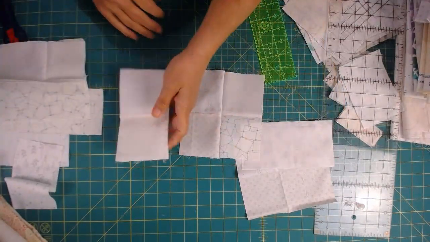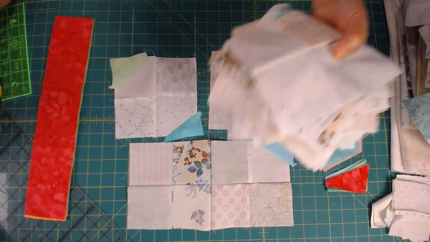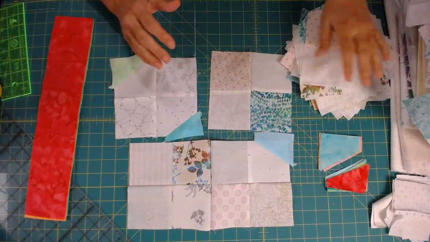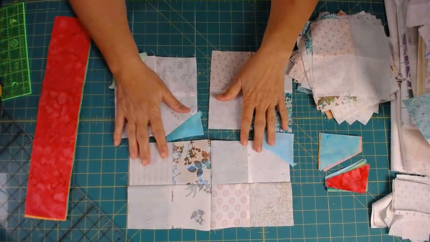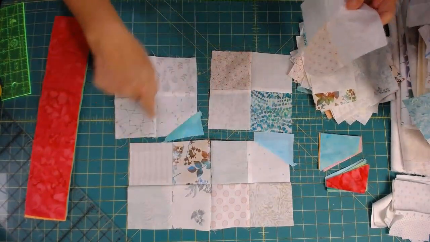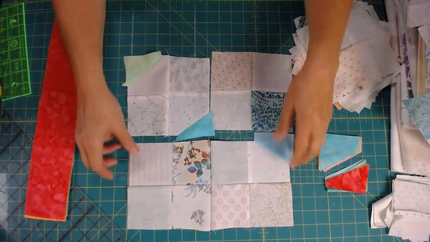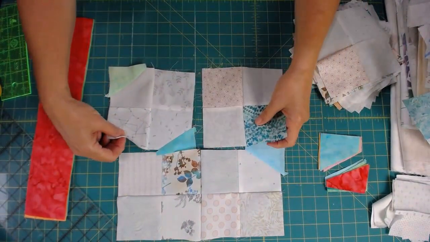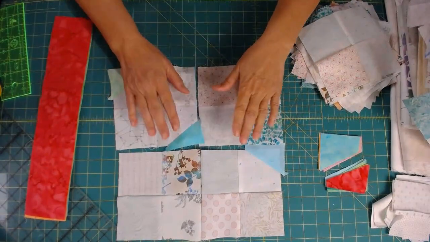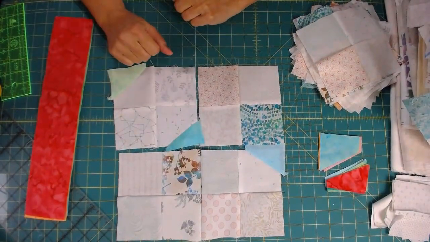Let's get these finished. With our 40 4 patches all sewn together and ready to go, we are going to make our 16 patch. So we're going to take 4 of these, combine them in a manner that we like, and we don't want to duplicate fabrics and such. And then what we're going to do is add some color in the corners.